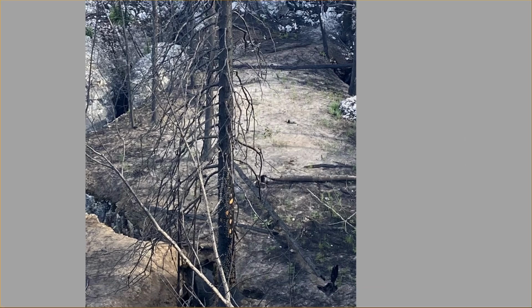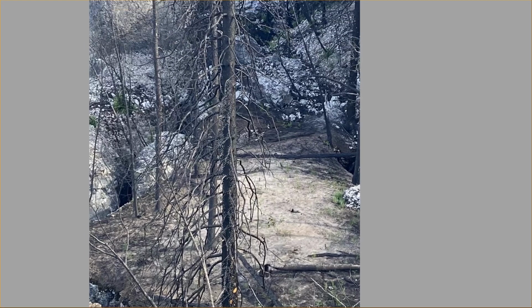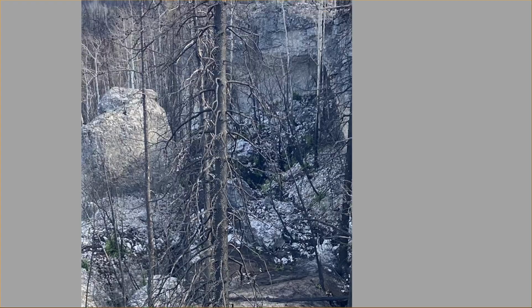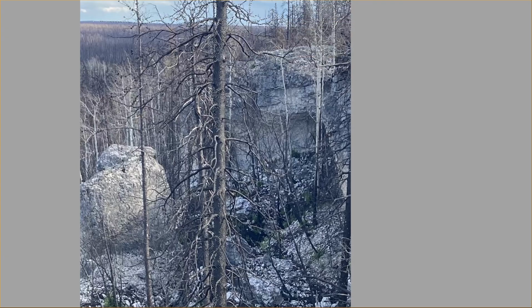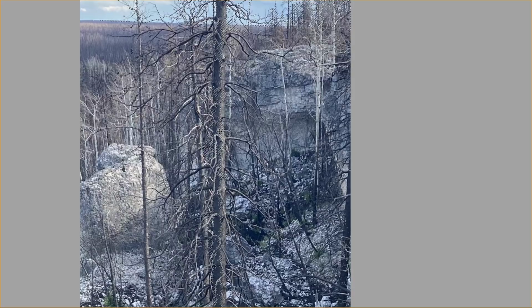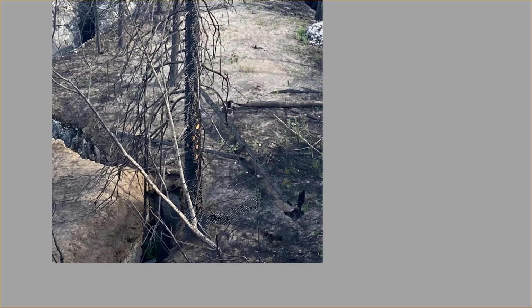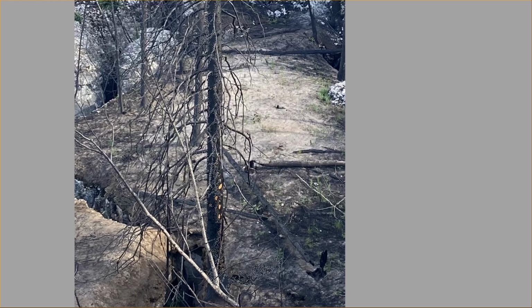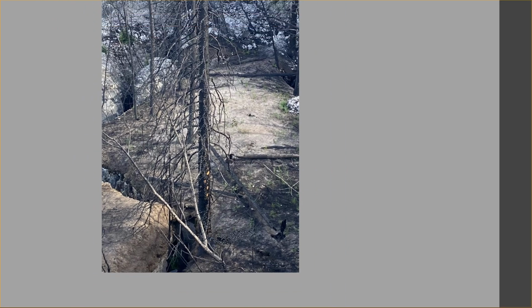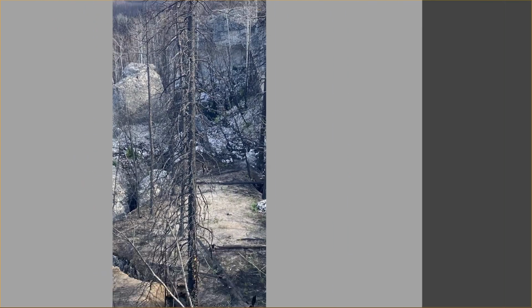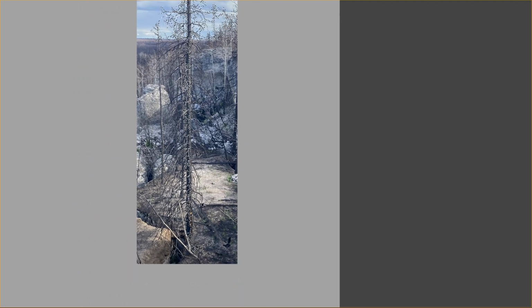Somehow I switched to the zoom tool. It's not working very well.